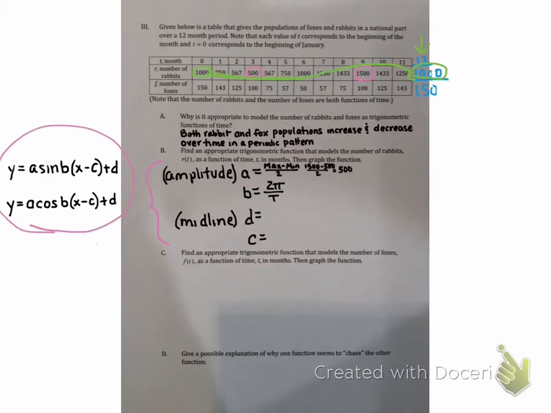So that means my T down here is 12. So to find B, I'm going to take 2 pi, divide it by 12, and I end up with pi over 6 as my B value. Okay, notice I didn't go in alphabetical order. I decided to find D next, and there's a reason for that, and I'll explain in a minute.